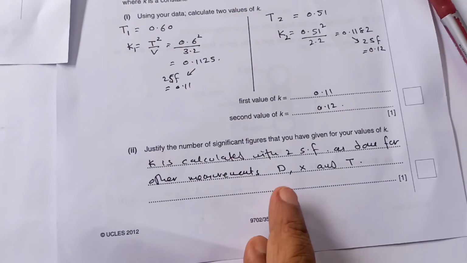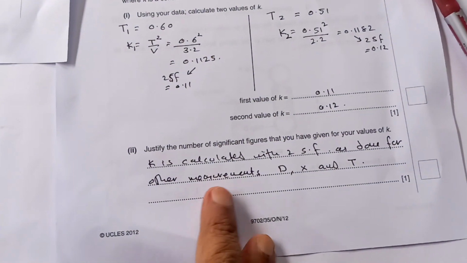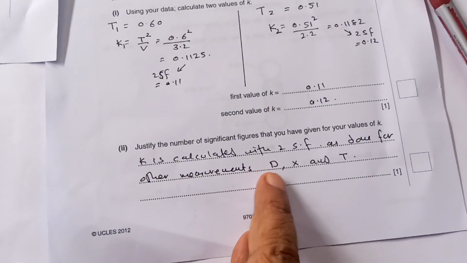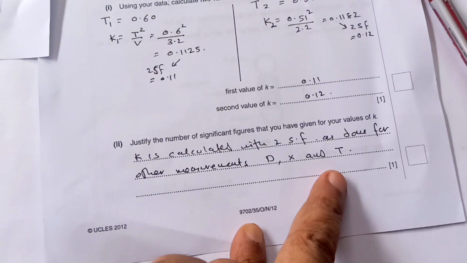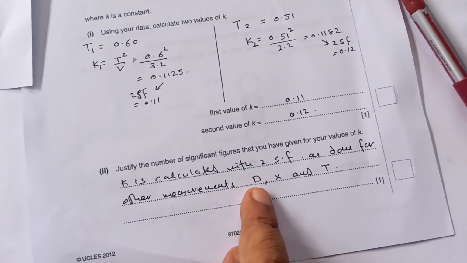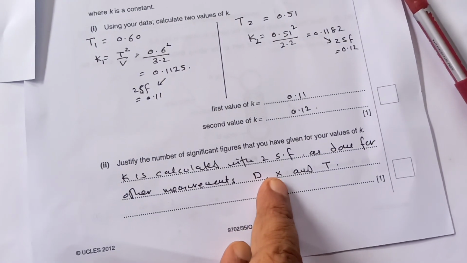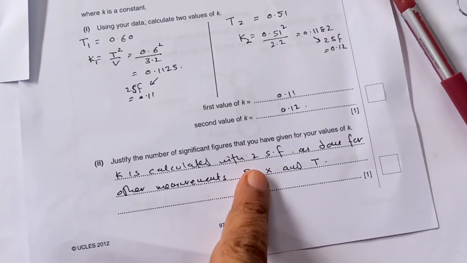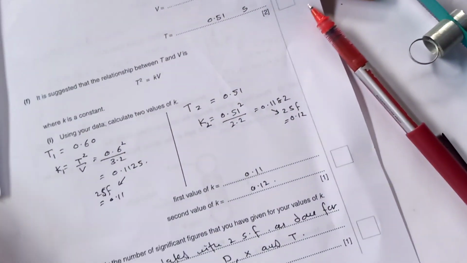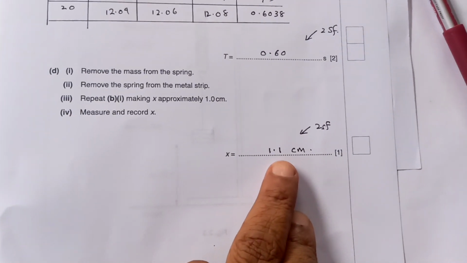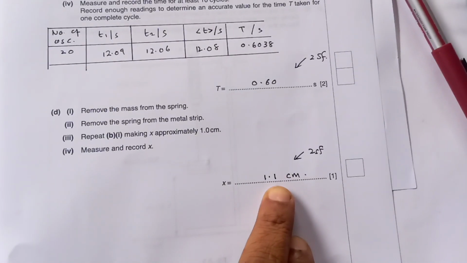Now justify the number of significant figures. K is calculated with 2SF as done for the other measurements D, X, and T. You remember when we calculated D, when we calculated X, and when we calculated T, we always respect 2SF. I'll give you an example. This is X, 2SF.